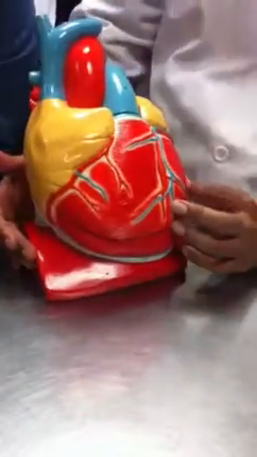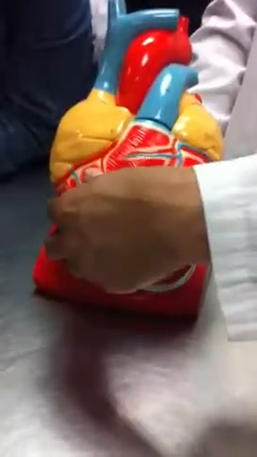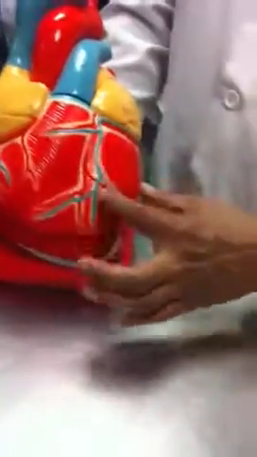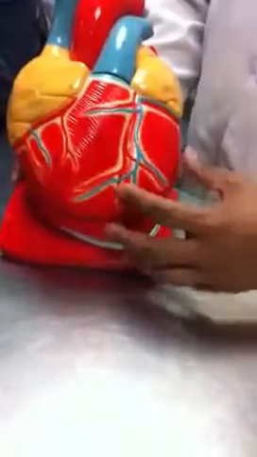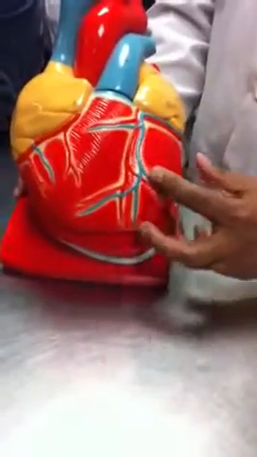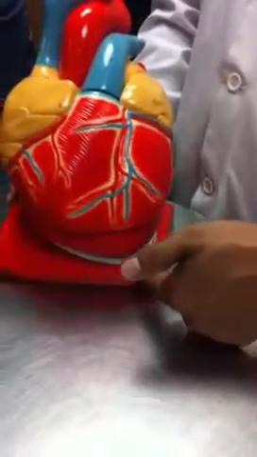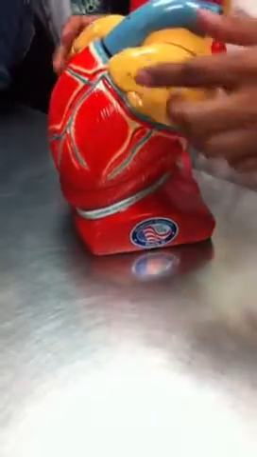This is the right ventricle on this side, and this is the left ventricle. You can see partially from the front. How do we know this is the left ventricle? Because from our book we know that the left ventricle also forms the apex. So find out the apex and try to figure out the left ventricle. Apex, left ventricle, and the other one should be the right ventricle.